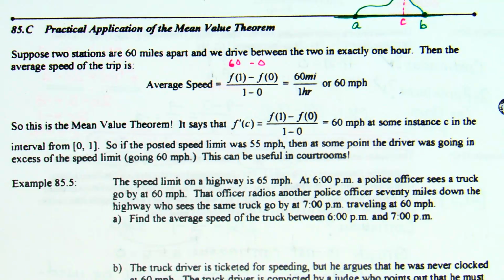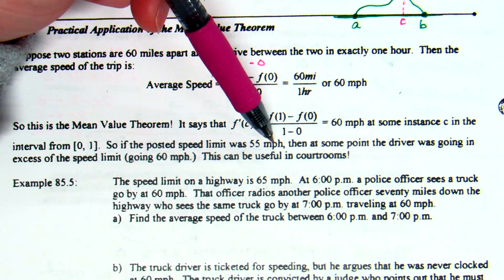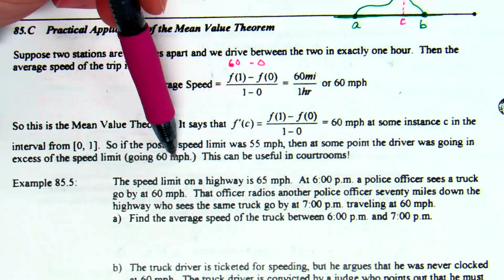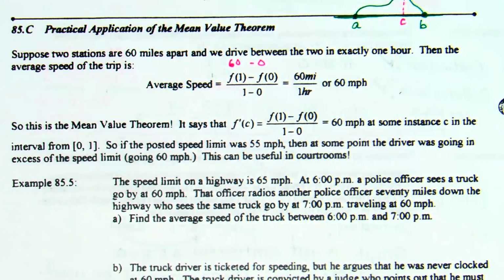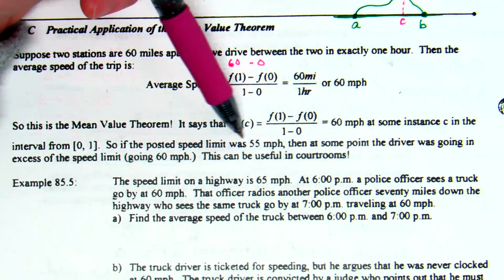Okay. So now, if the posted speed limit was 55 miles per hour, then at some point the driver was going in excess of the speed limit. I'm tongue-tying myself horribly. Have I made sense of this? Okay. If you get the average value, based on the mean value theorem, to be 60, you had to have been going 60. If the speed limit was only 55, we had to have been speeding. Because technically, 60 is speeding in a 55.